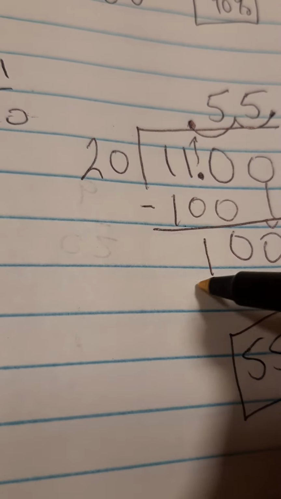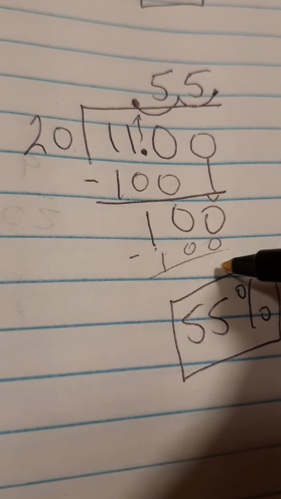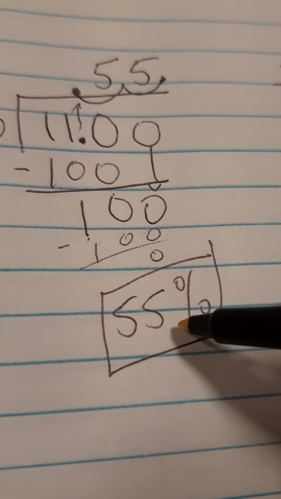Now, I realized I didn't finish my subtraction. 20 times 5 is 100, and it equals 0. Okay, so there's that completed division done. But here's the answer. So 11/20 becomes 55%.